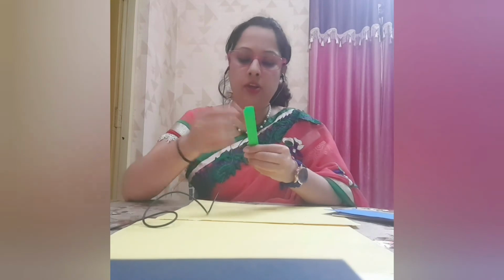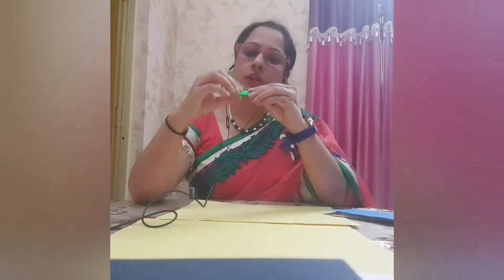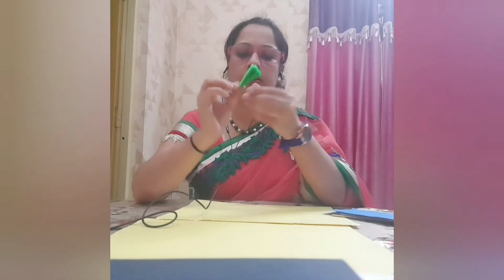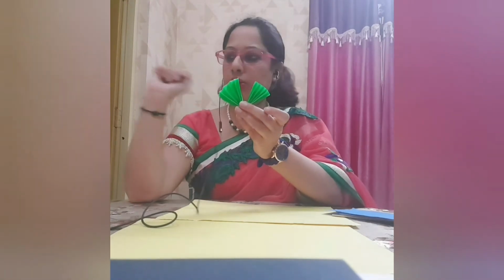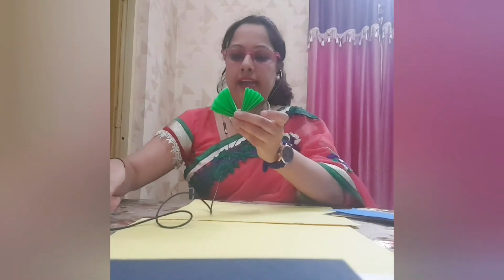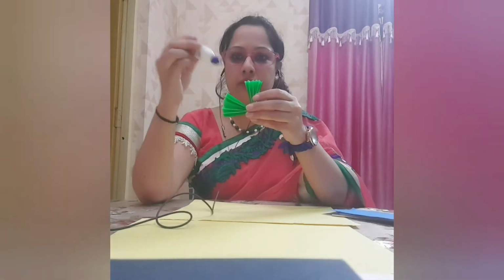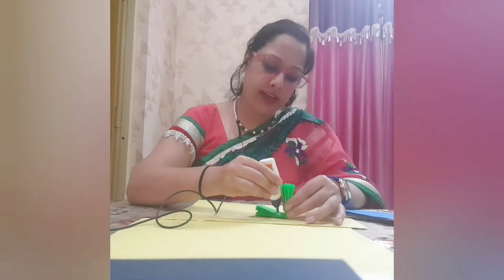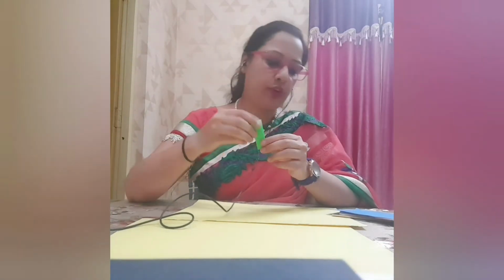Press it. Now what you will do after this, you will fold it into half and press it nicely. So you will get something like this. Now children, you will take the Fevicol and join these two halves. On these two halves I will put some Fevicol and join them like this. Press it nicely, and now we will keep it aside for some time to dry.